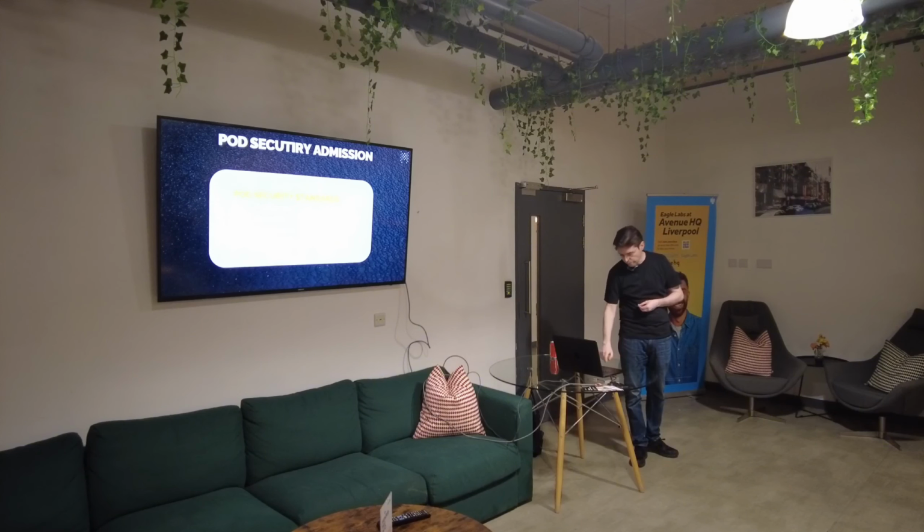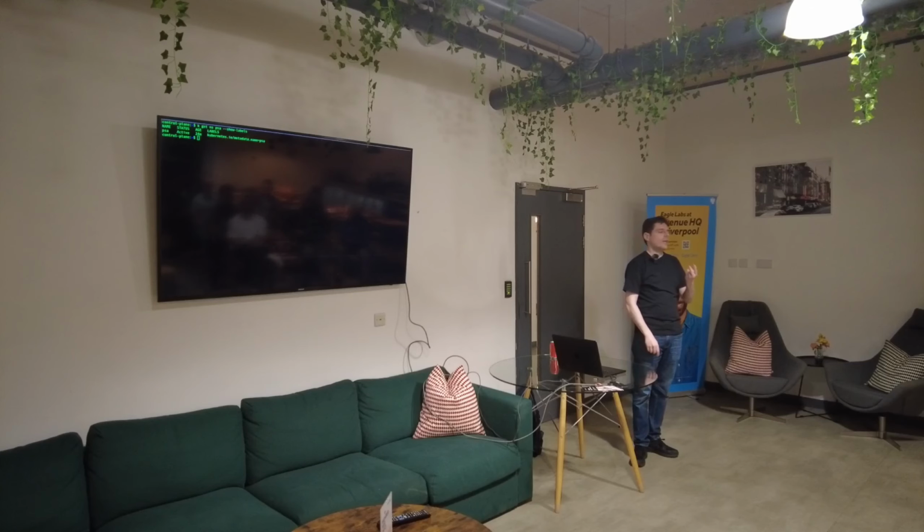Okay, and you have 2 modes that you can implement the pod security admission. One is warning, and another one is enforce. I'm going to show both now. Warning, as per the name, is only going to give you a warning that, oh, your pod has these misconfigurations, for example. But ultimately the pod is going to be deployed.